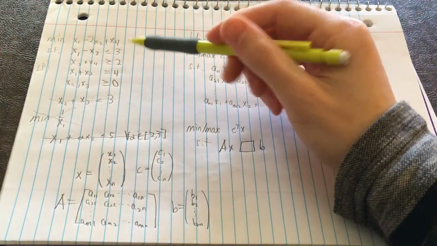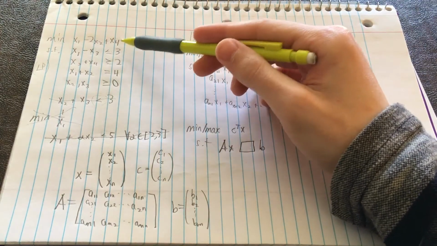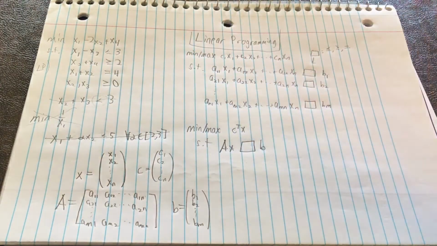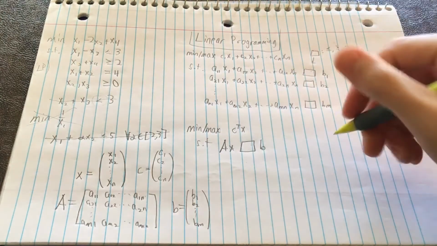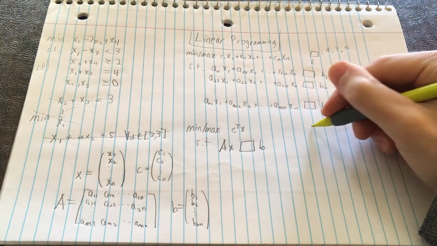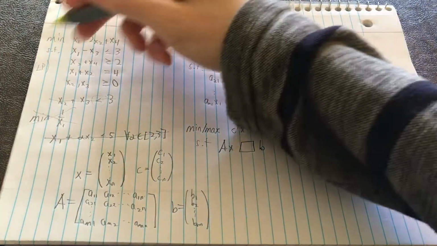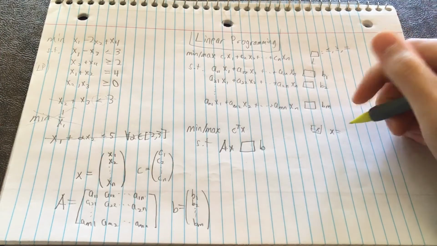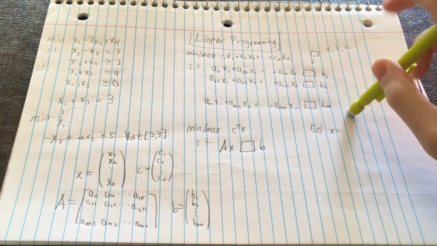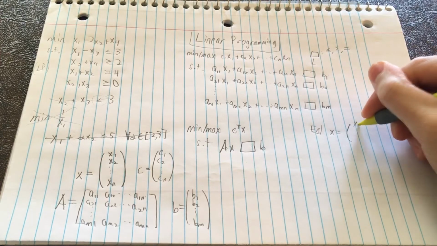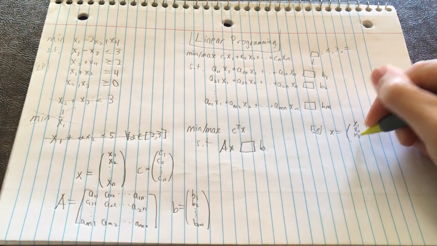So just to make sure we see exactly what's going on, let's do this for the example that we had over here. What would everything be? Well, there's 4 variables, so X is going to be x1, x2, x3, x4.